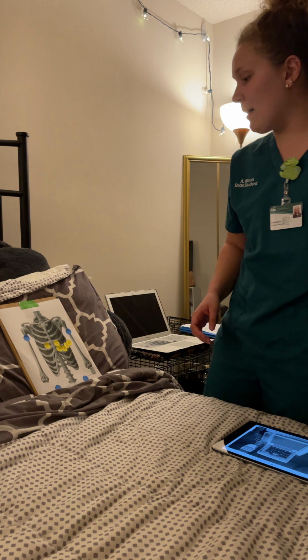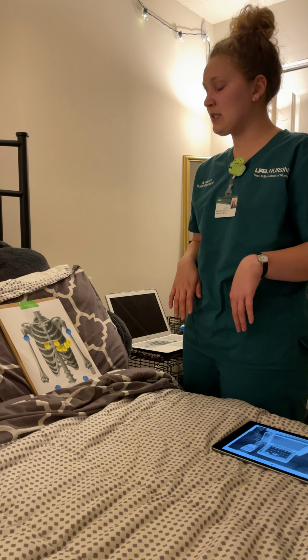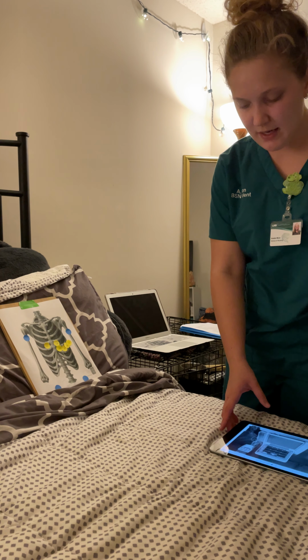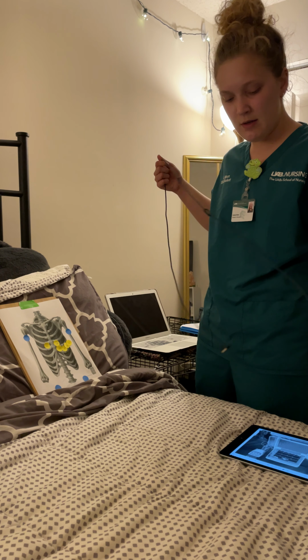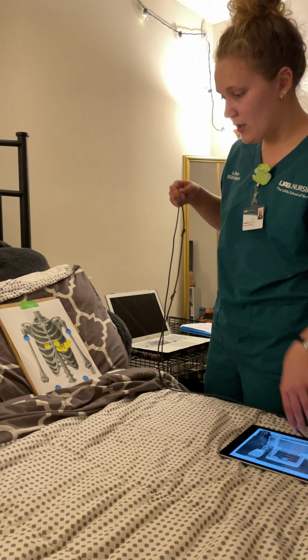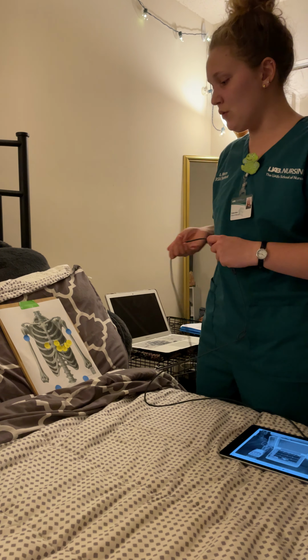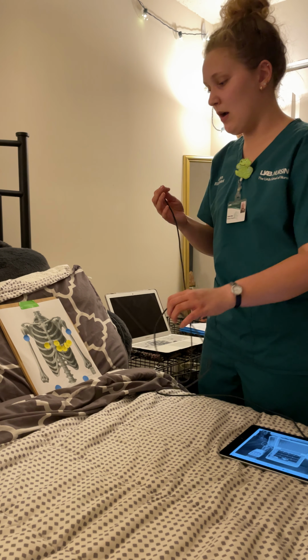So Miss Gee, you can breathe normally. I'm just gonna have you stay very, very still. I have my EKG machine. Now I'm going to attach my electrodes to the wires.